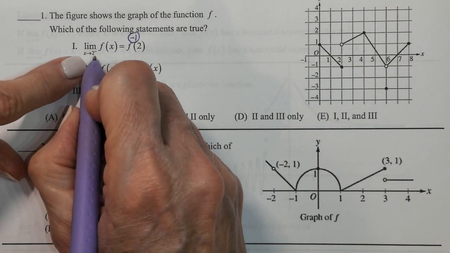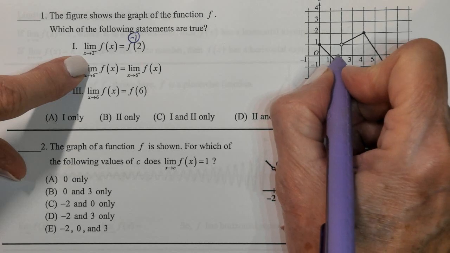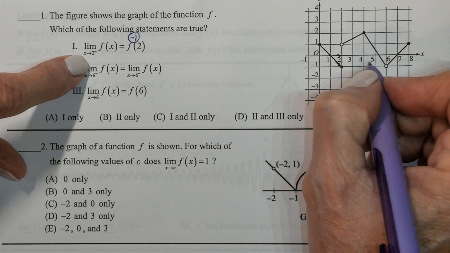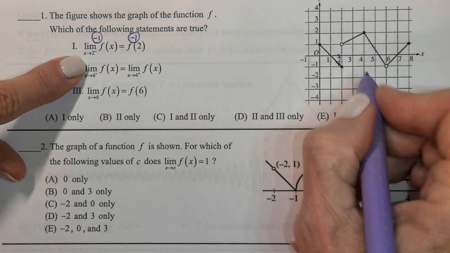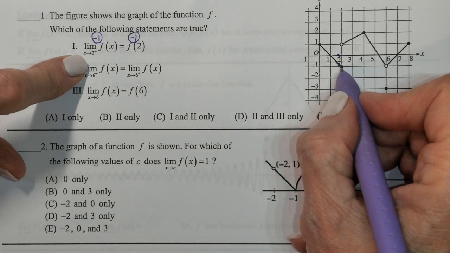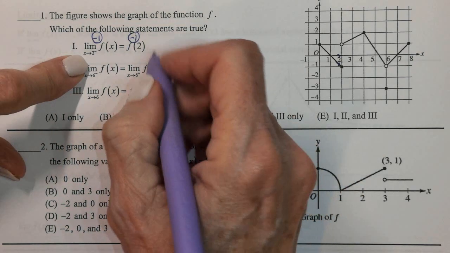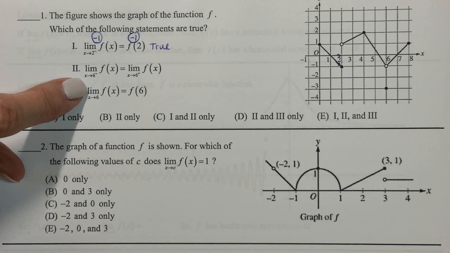So here x is approaching 2 on the left. What is y getting closer and closer and closer to? It is getting closer to -1. It would be about -0.9999999, but it is approaching -1, so the limit is -1. That is a true statement. Let's go to another one.